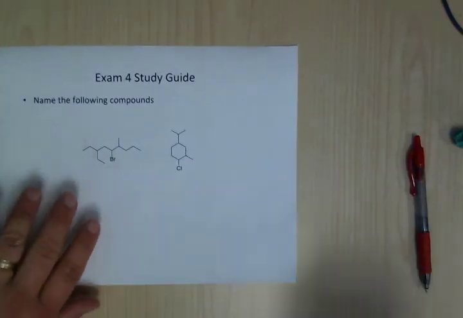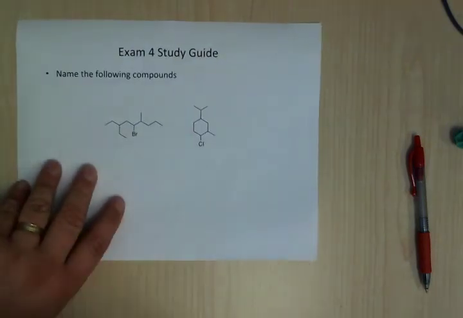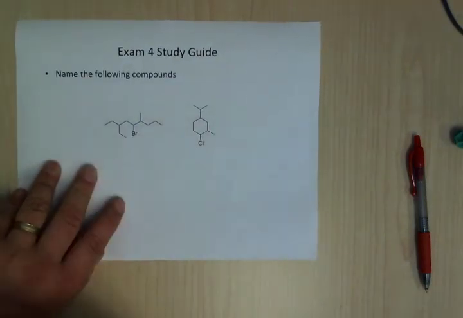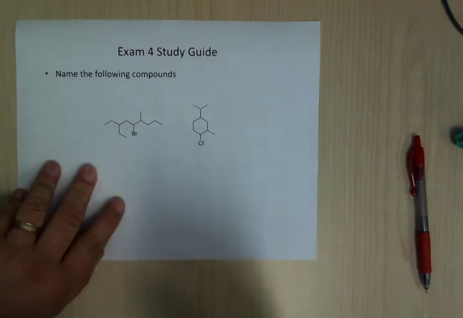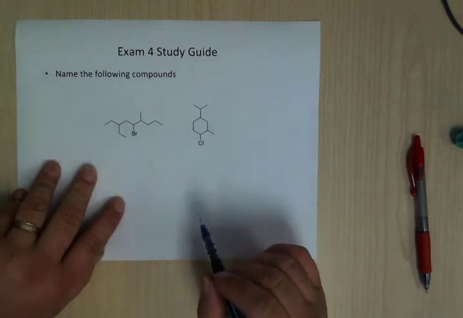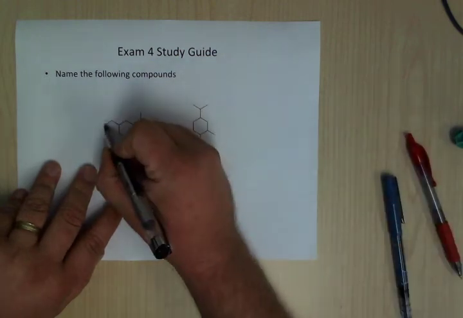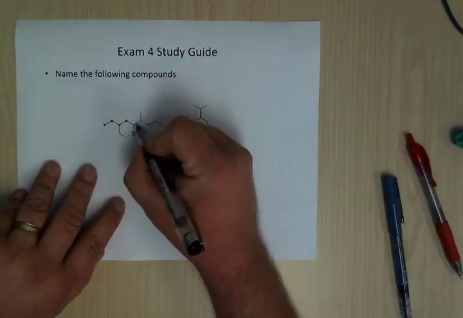Okay, name the following compounds. So this is for halides. Halides don't get any other priority compared to methyl groups or anything else like that. There's nothing special about them. So we're going to look at this. Put in your dots.